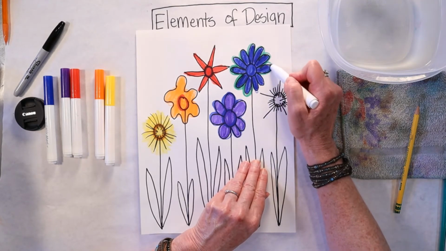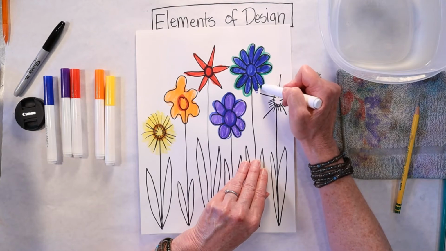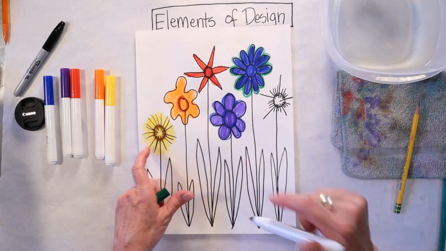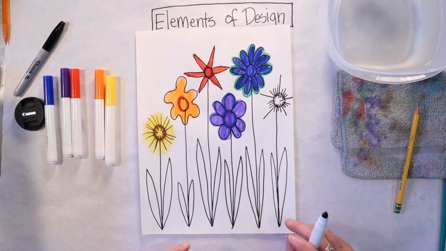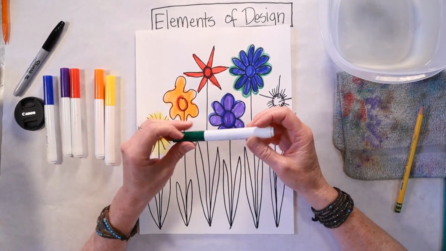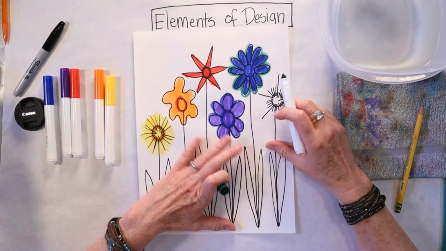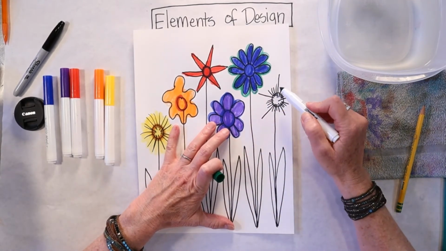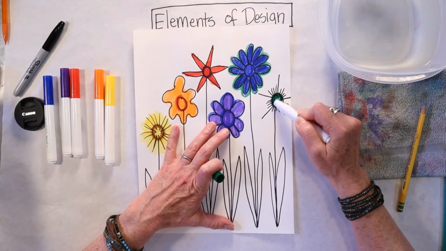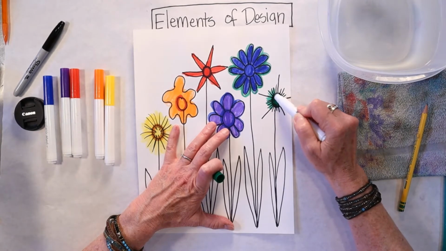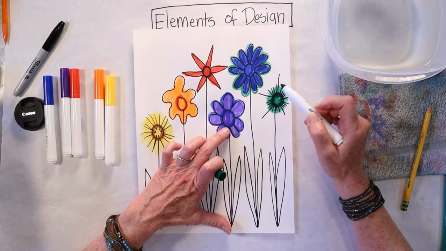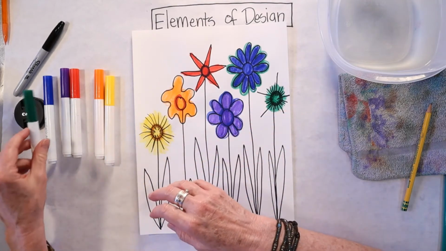Okay, we're going to go all the way around like this with some green, because we're putting two colors on every flower, and we're putting the two colors that are next to each other on the color wheel. So grab your green marker, and our last flower is going to be green with some yellow tips, because those two colors get along. So I'm going around like this, and I'm going to put some green here, all around.